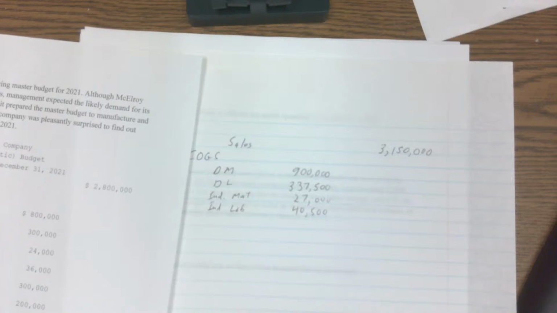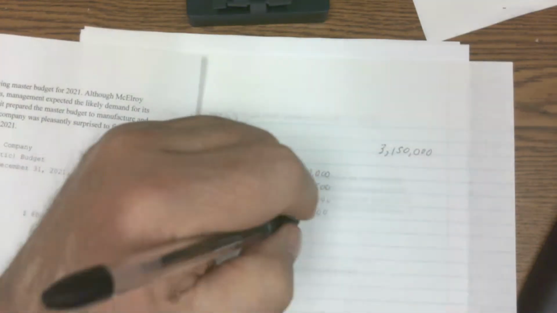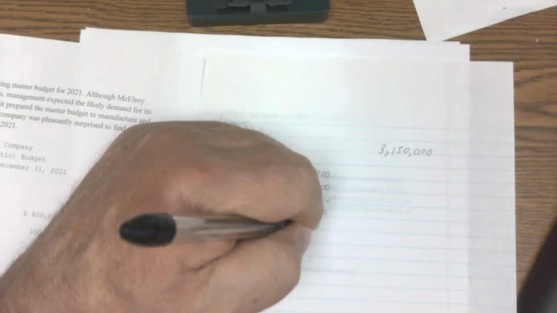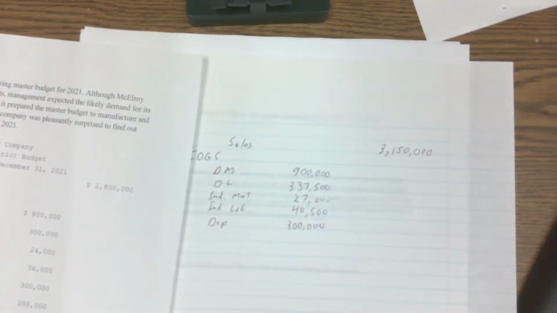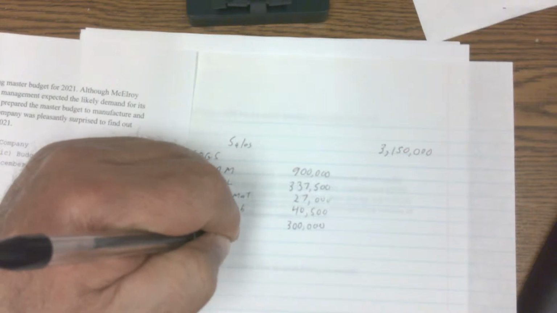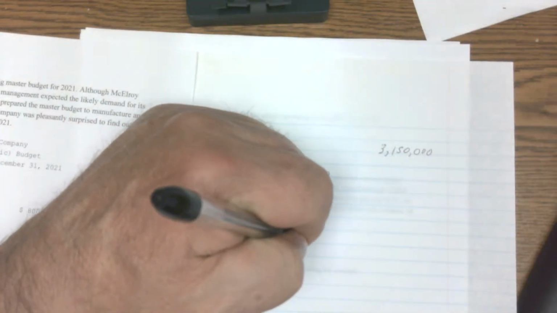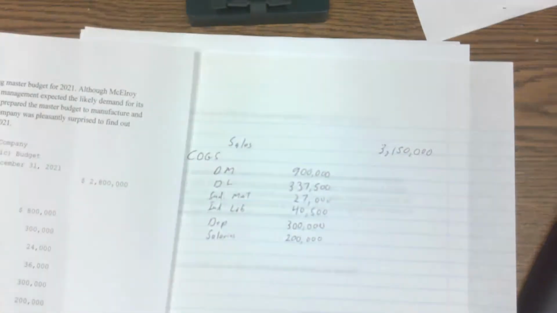All right, depreciation, we normally treat that as fixed unless it's units of production. It doesn't say that. So depreciation is going to stay the same, 300,000 on that. Salaries, same thing. Salaries usually indicates, these are not workers on the line. These are like supervisors and such. So those are usually fixed costs, or 200,000 for that.